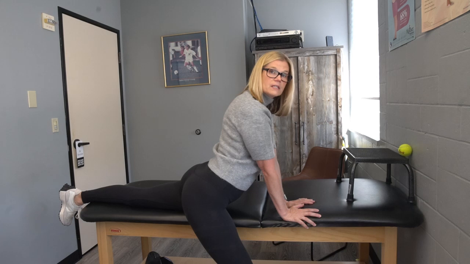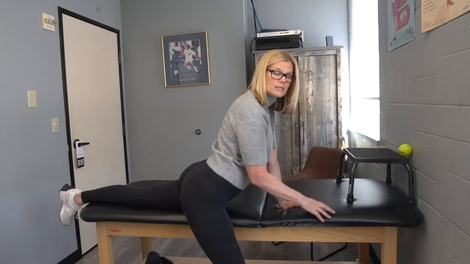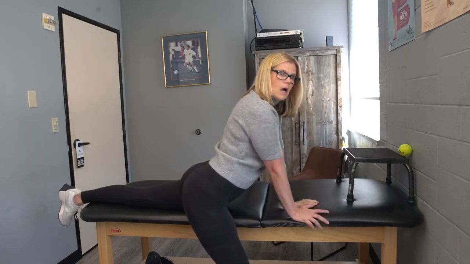Again, if the hip physically can't move, then you're going to have issues getting some of these muscles to fire, and you'll just be going in these bad compensation patterns. It also hits the back a little bit. It's a little bit unilateral.